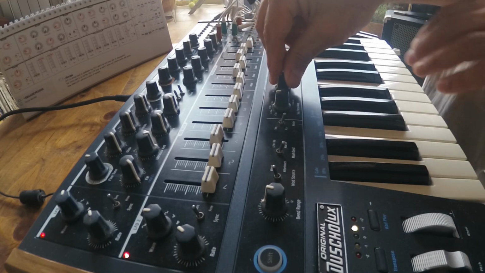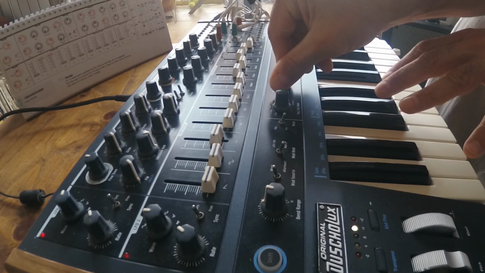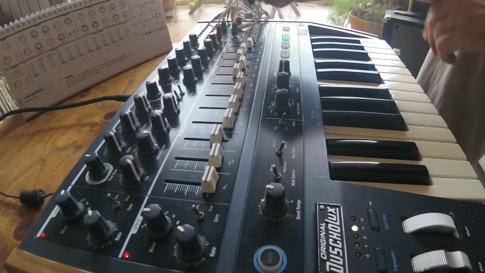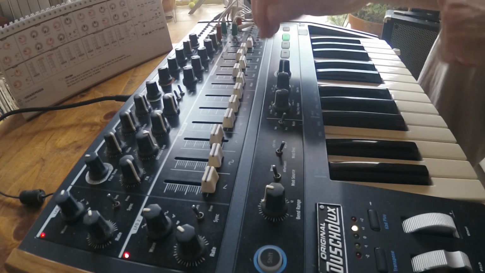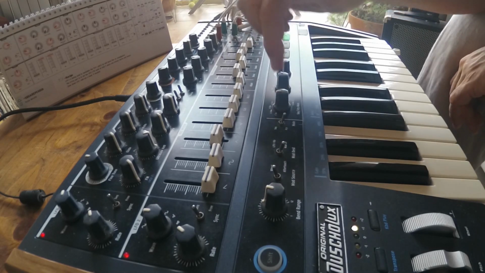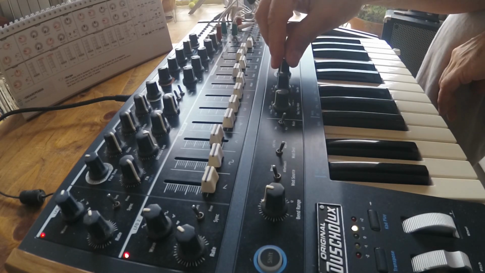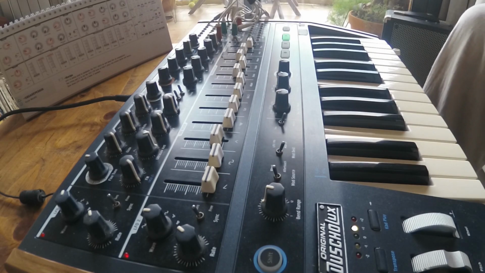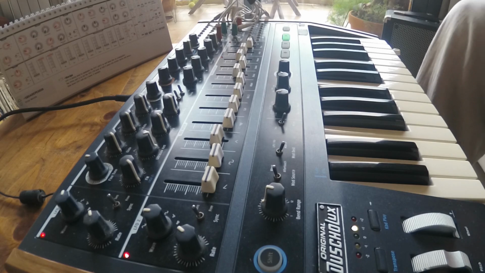It should change from triplet feel to non-triplet feel at a relatively close speed. That's just the way they're organized here. The rate button, of course, the LFOs can be synced to the rate.